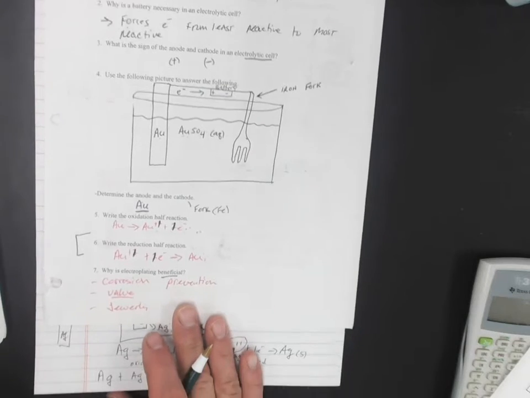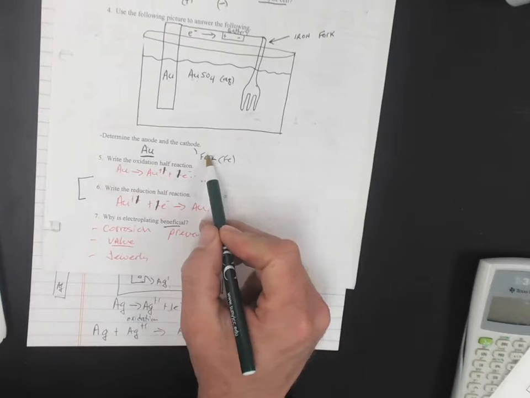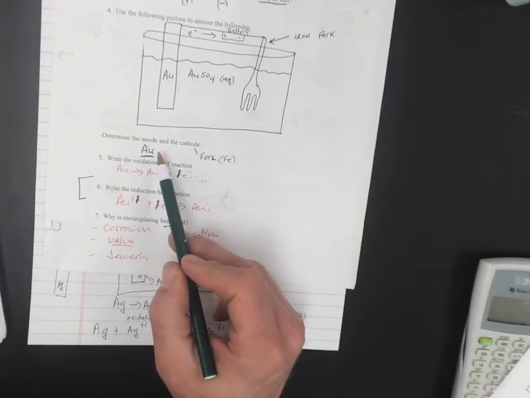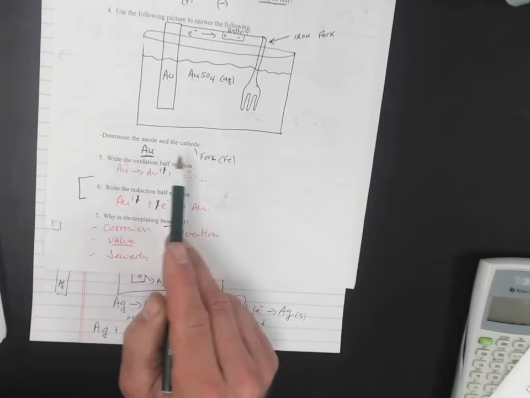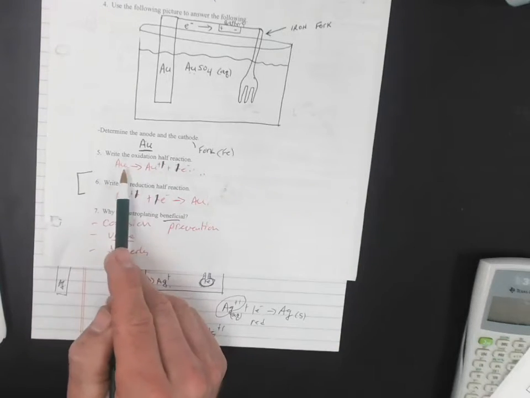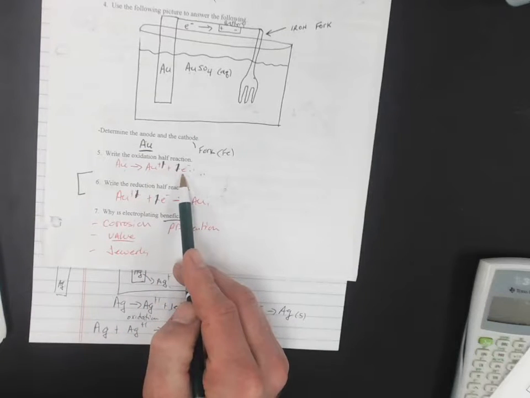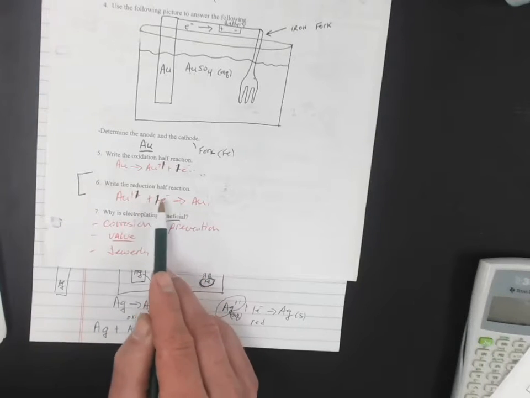Yep. Okay. If we jump down and look specifically at this problem, it says determine the anode and the cathode. Now, for an electrolytic cell, the anode is going to be the one at the bottom of table J. That's exactly the opposite of what we talked about with voltaic cells. So the anode is the gold, the cathode would be the iron or the fork. Your oxidation half reaction would be Au yields Au+ plus 1 electron, and then Au+ plus 1 electron yields Au for reduction.